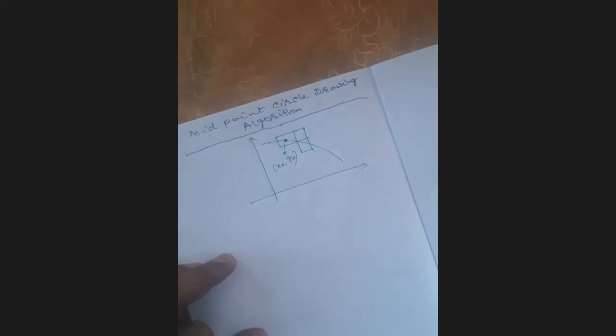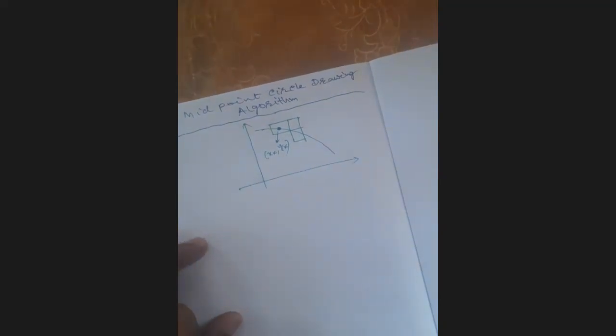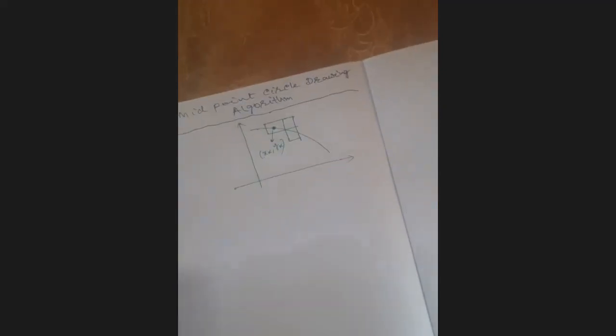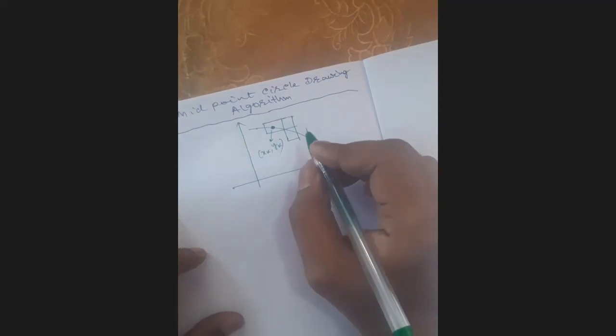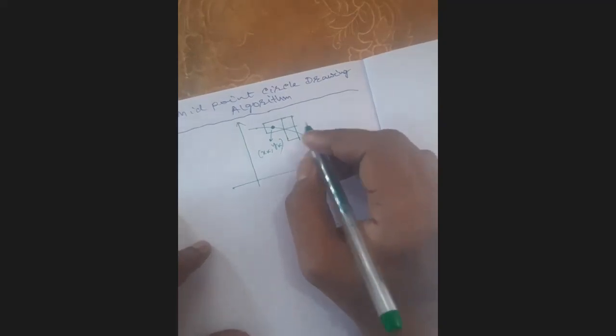Our objective here is to determine which pixel to choose in the next iteration.